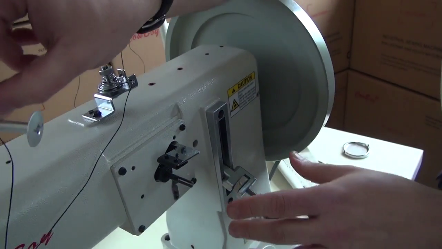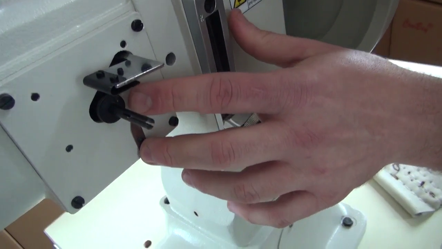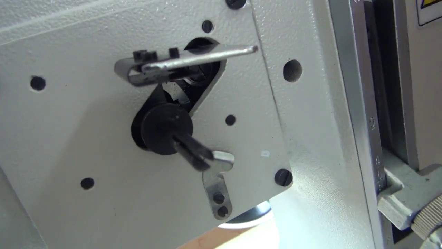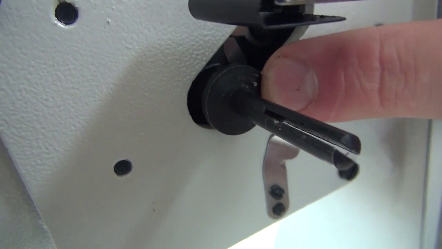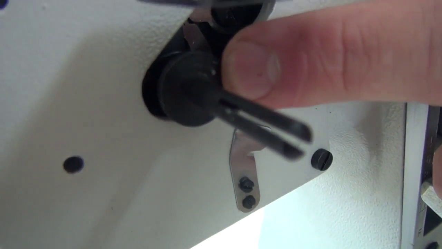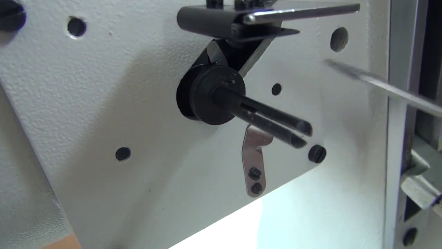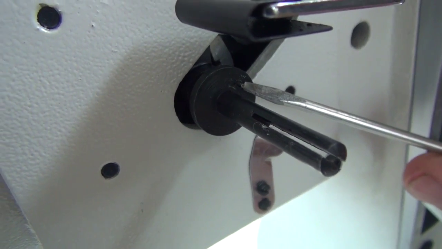Then coming down to the bobbin winder mechanism itself, you'll see that there's a very small nipple that sticks out at the base of the bobbin winder. If you can see where my finger is right here, I'll use a screwdriver as a pointer so that you can see it just a little bit better.